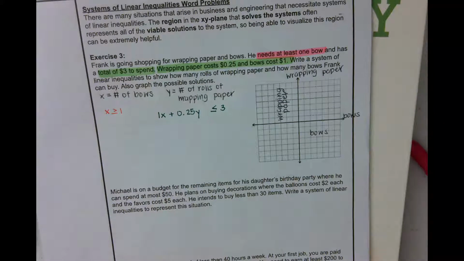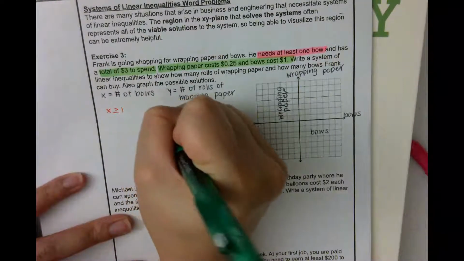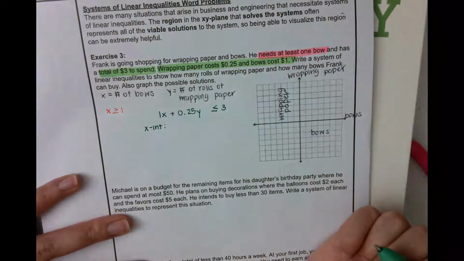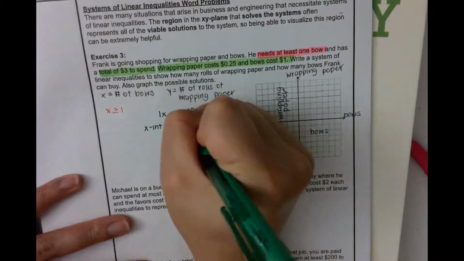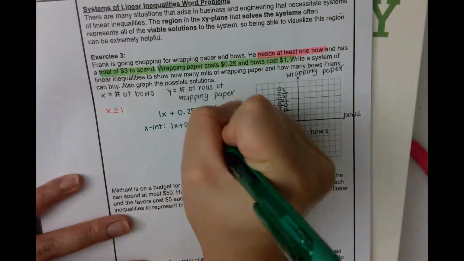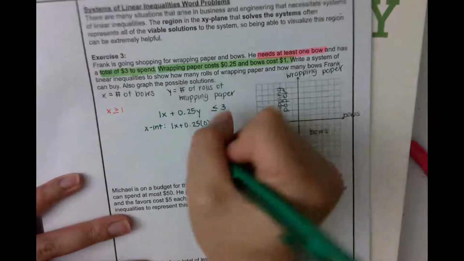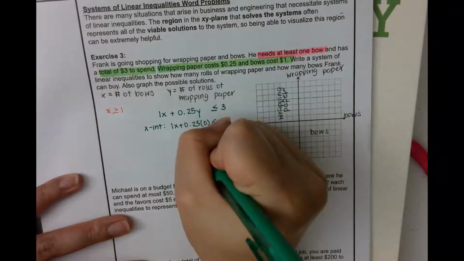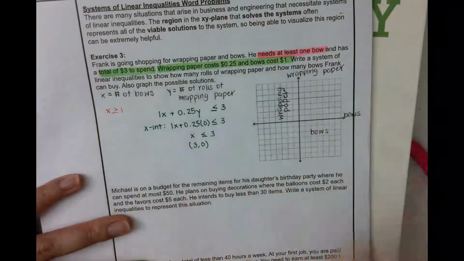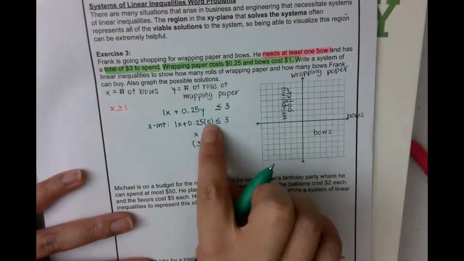So I'm going to find my x-intercept first to help me graph it. For the x-intercept, I plug in 0 for y. So here I'm going to plug in 0 for y in the inequality, less than or equal to 3. Then that just means x is less than or equal to 3. So my x-intercept here is going to be 3, 0, because of this, and then 0, I plug that in for y.